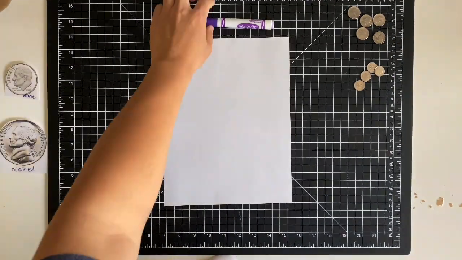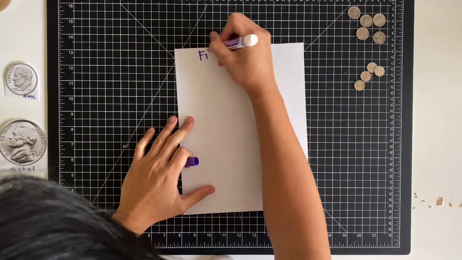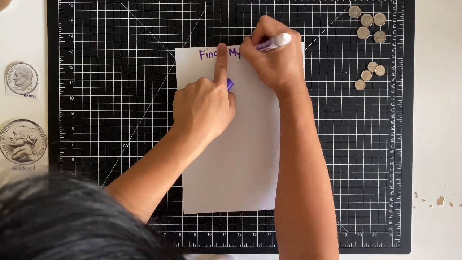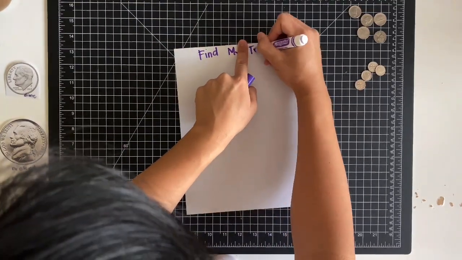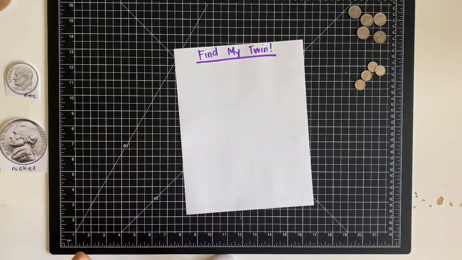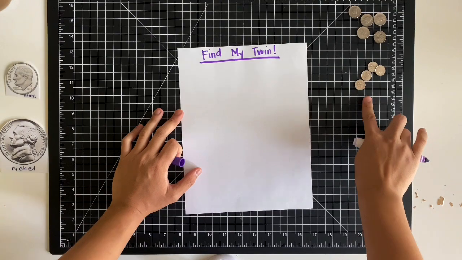All right, friends? So I'm gonna write the title of my game at the top. It says, Find, finger space, my, finger space, twin, with an exclamation point. And again, we're gonna use dimes. So what's the value of a dime?